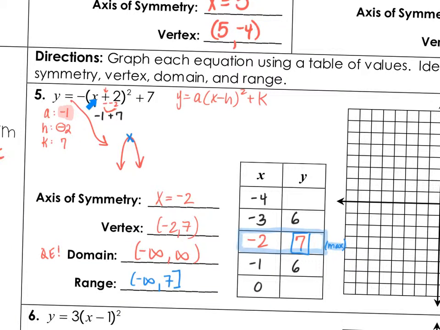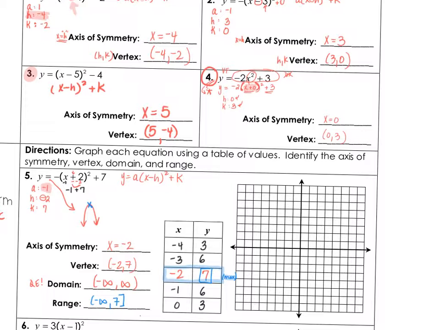Now let's put 0 into here. 0 plus 2 is 2, squared is 4. So -4 plus 7 is 3 and 3. Let's plot those and make sure we didn't make a mistake, because we should get a nice U-shaped curve.